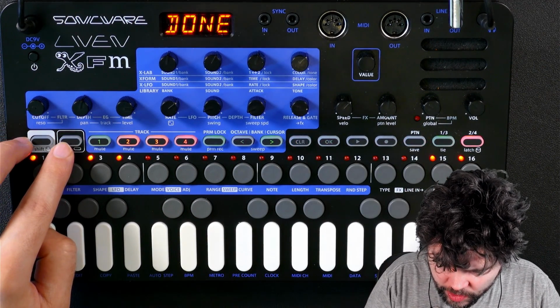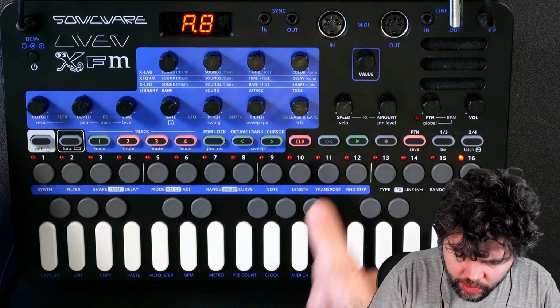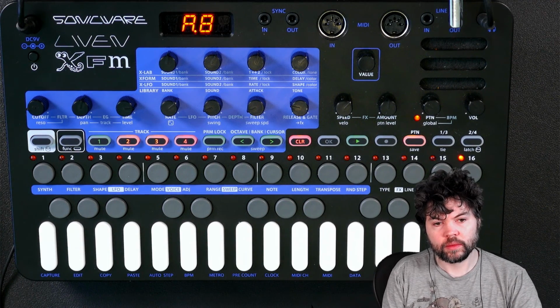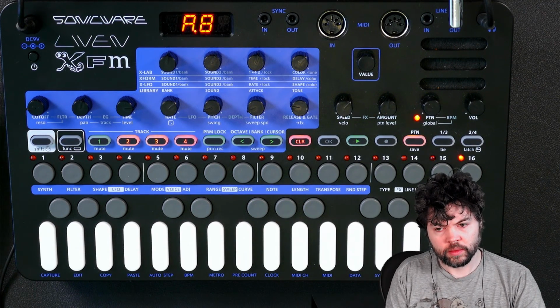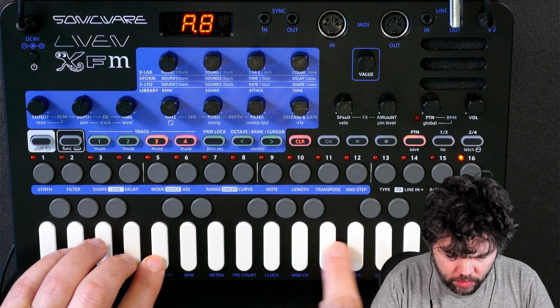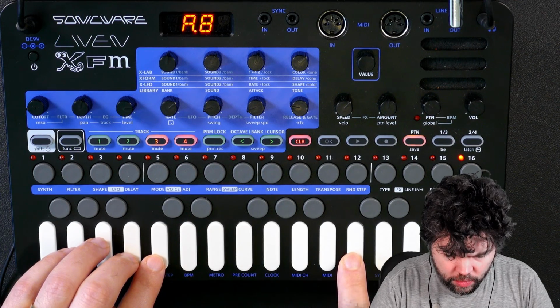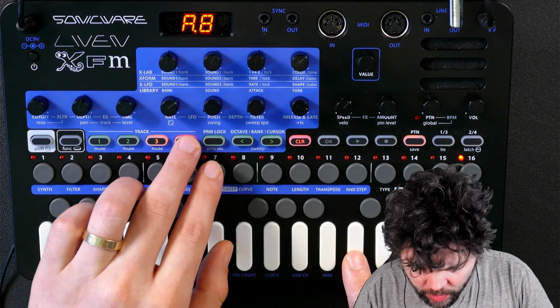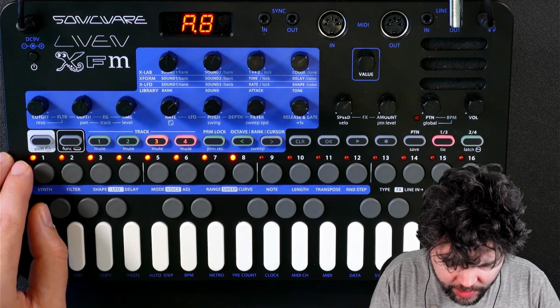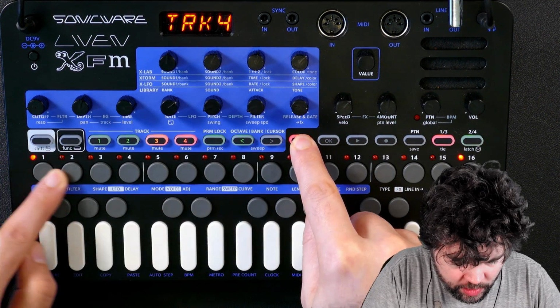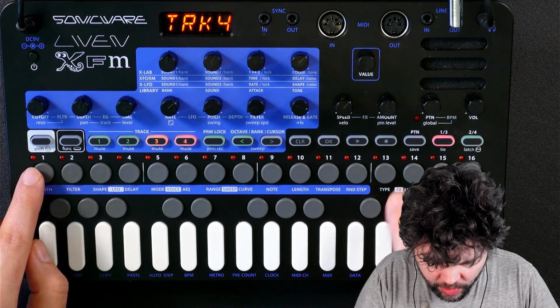I'm going to save it, and now I'm going to pattern chain the last two, and let's see how it sounds. Okay, so I think what I'd like to do in this final pattern is have that as the final note. So let's go.